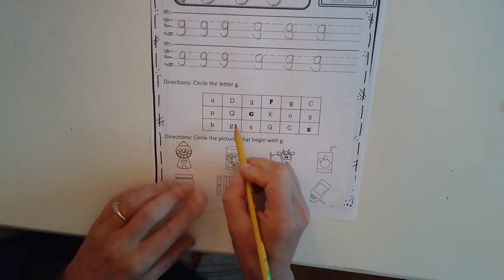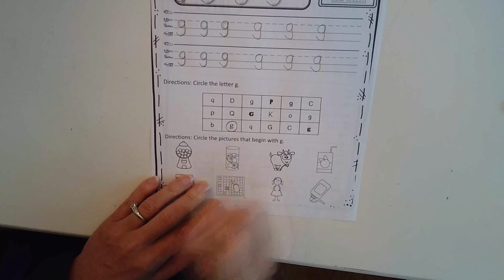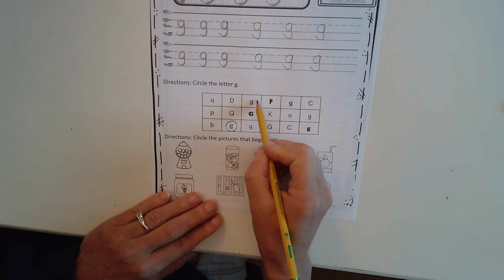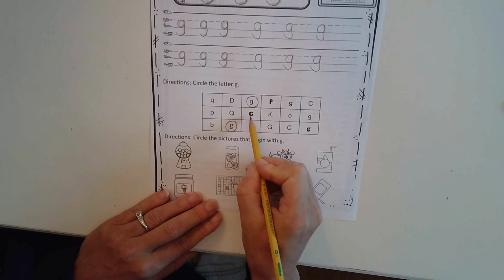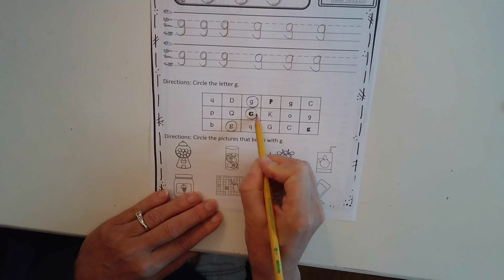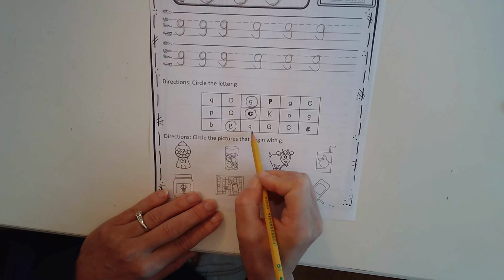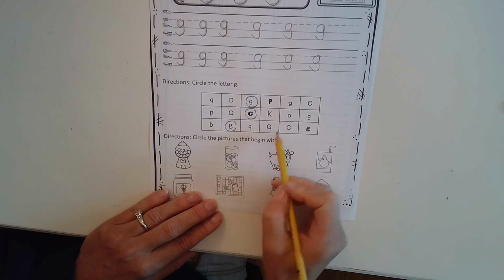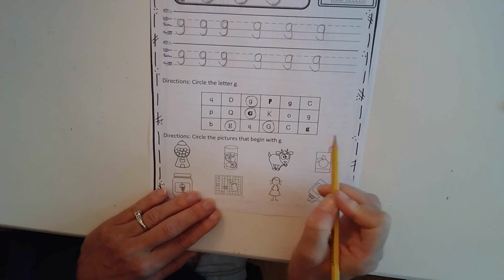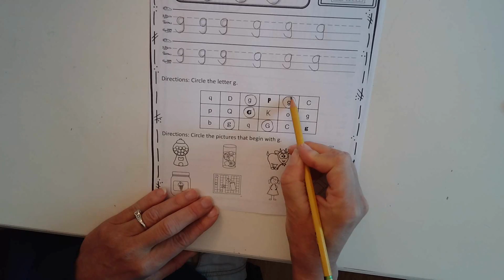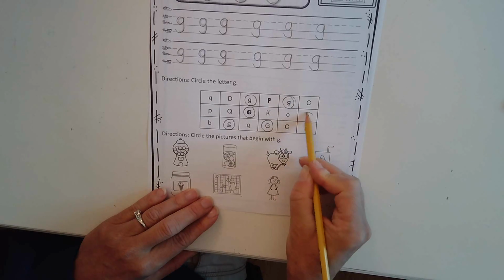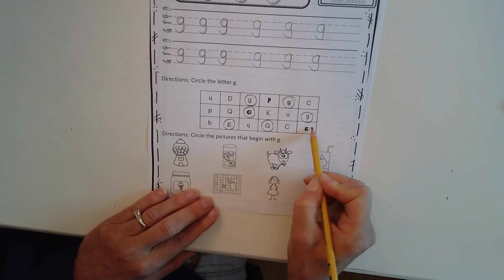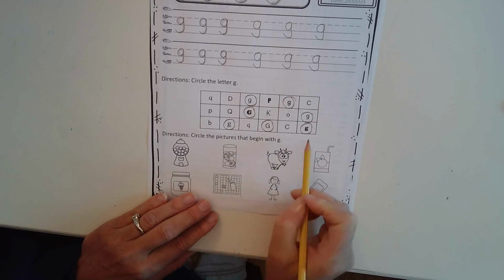It's a type G, but that is a G. Here's a G. This is an uppercase G. That's a Q, not a G. And that's a P. There's another uppercase G. And here's a G. Here's a G like we made. And here's a typed G. The typed G's look a lot different than the G's we write.